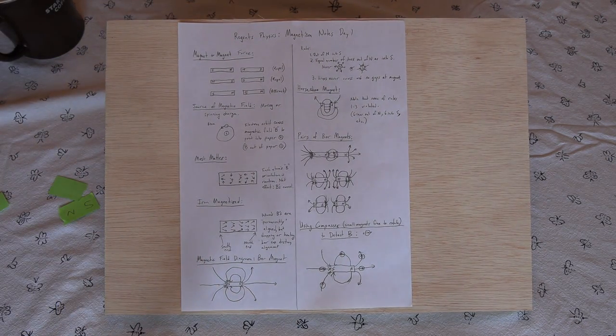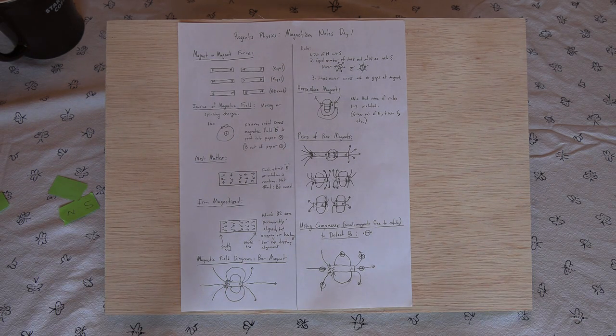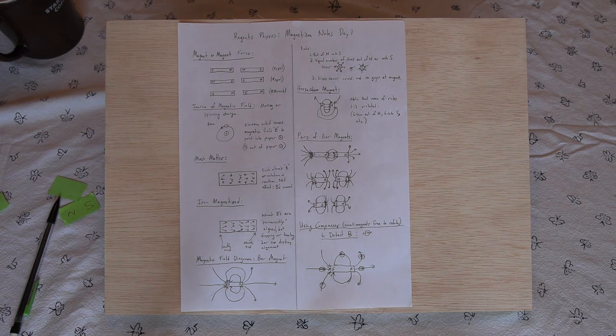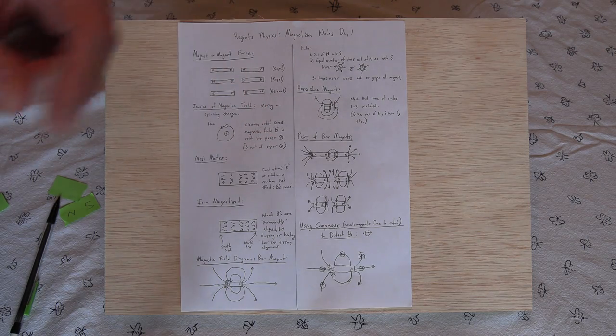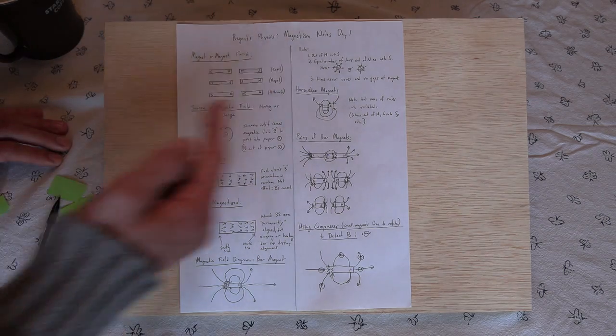Okay, the next thing. You can use a compass, which is nothing more than a small magnet that's free to rotate. And you could use that to detect a magnetic field. So in my house here, going this way is to the, let me think for a second. Yeah, that's to the north. No, sorry, that way's to the north. So north goes this way in my house.